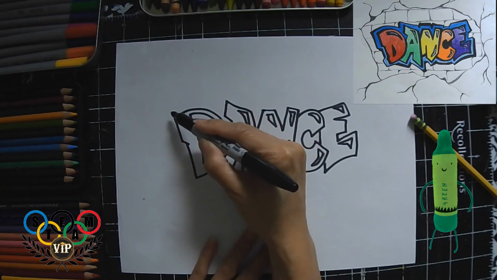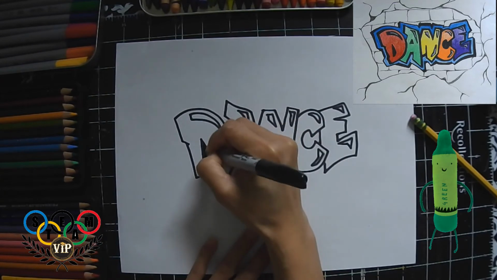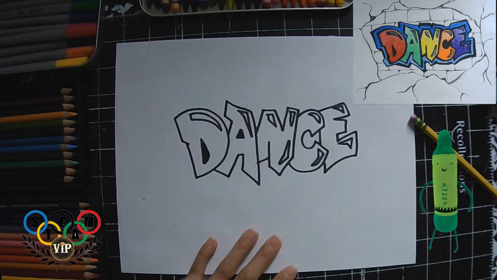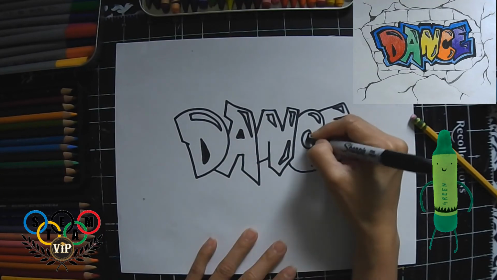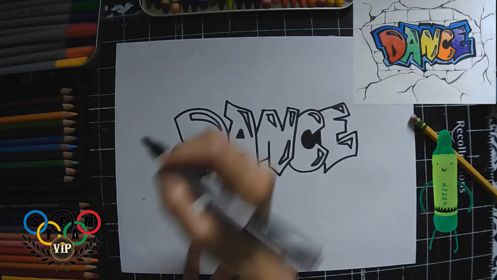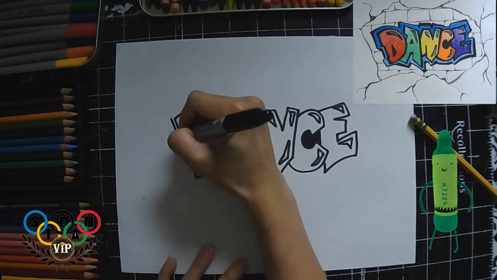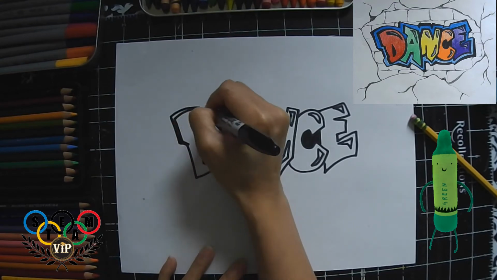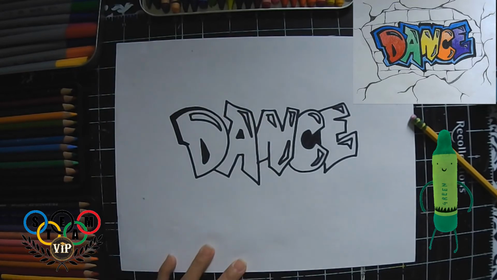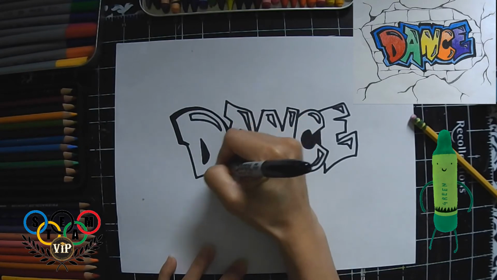Okay, I'm going to show you how to add the shadows to make our graffiti letters look a little bit more 3D. The first thing I want to do is go ahead and fill in the inside of the letters. This creates what we call emphasis, so our letters are a little bit more on the bolder side. And now I'm going to use my Sharpie, and I want to add elements of 3D or my shadow so that my letters appear to be coming away from the page.